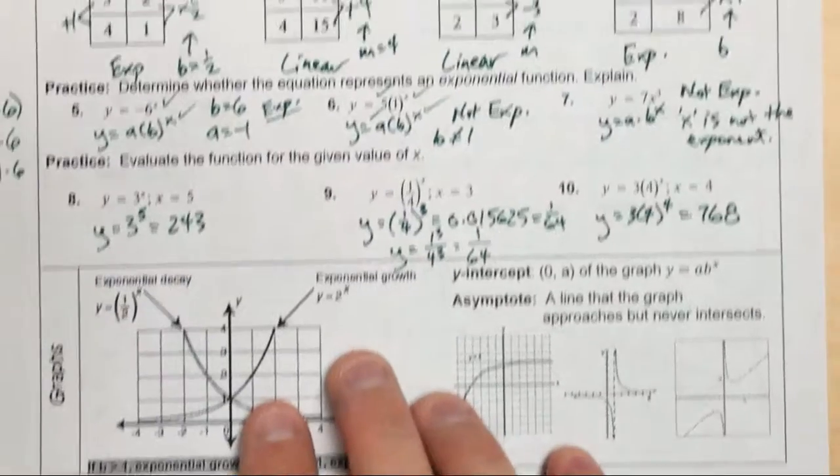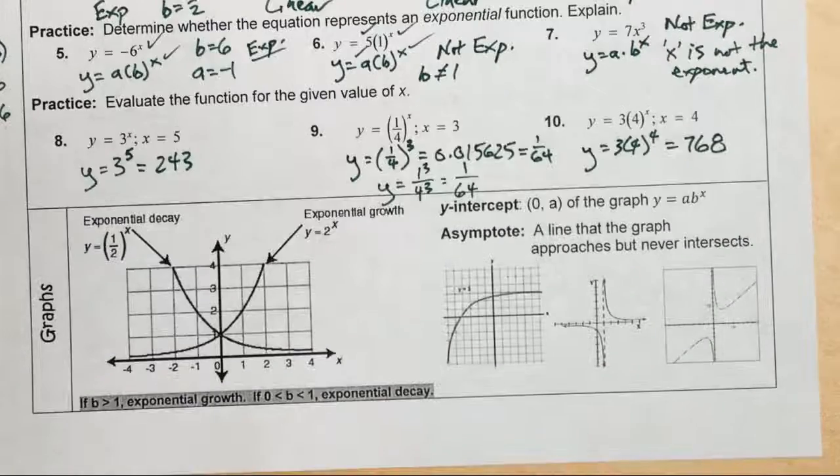This is the intro to exponential function notes, and then I'll add a second part here to go over more details on exponential functions.